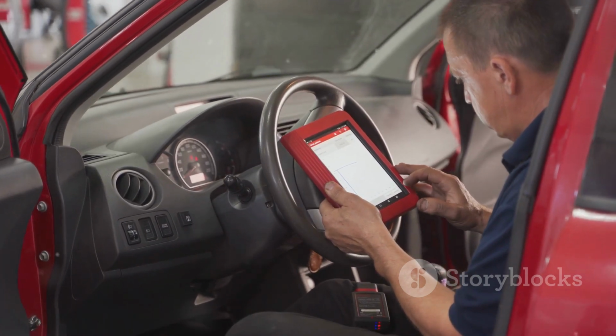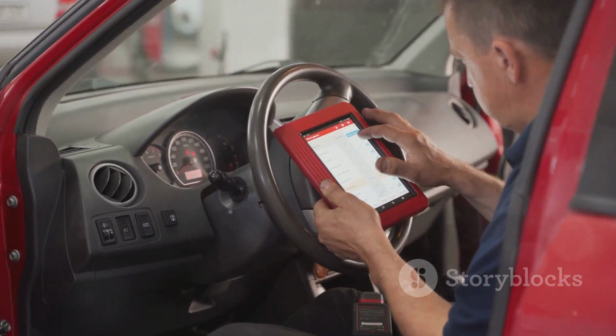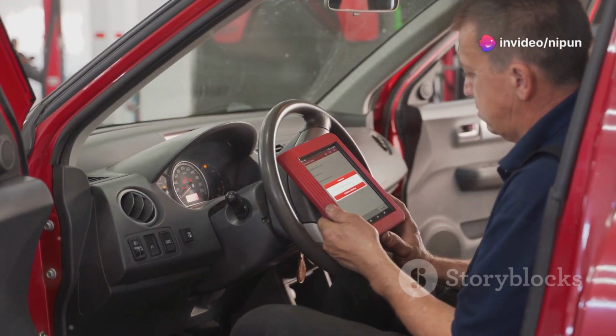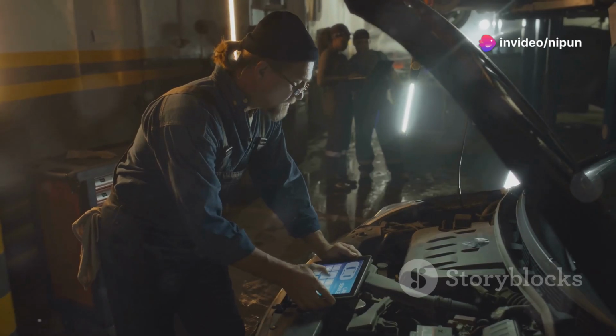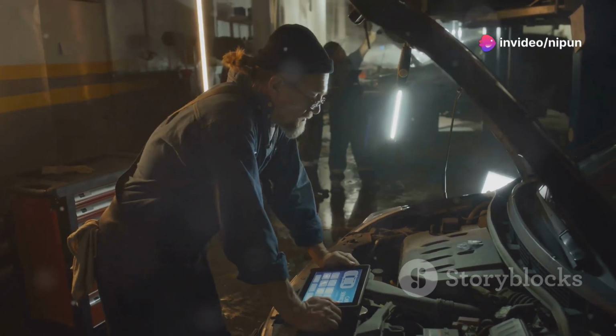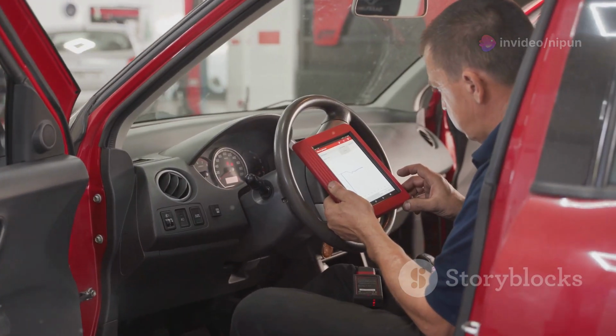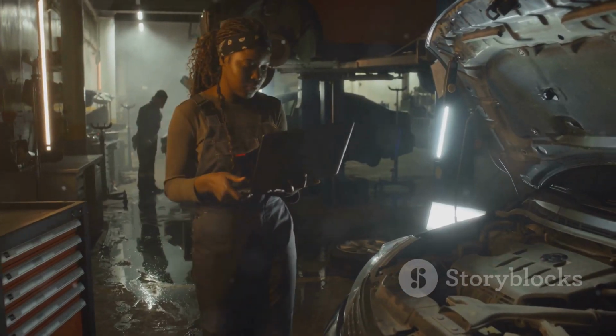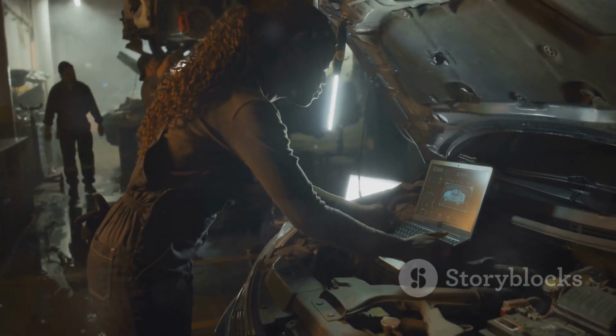Diagnostic tools, such as an OBD2 scanner, are indispensable for retrieving fault codes stored in the ECU. These codes provide valuable clues about the nature of the fault. The scanner can also display live sensor data, aiding in pinpointing the root cause.